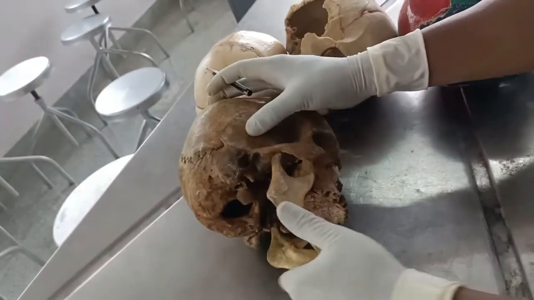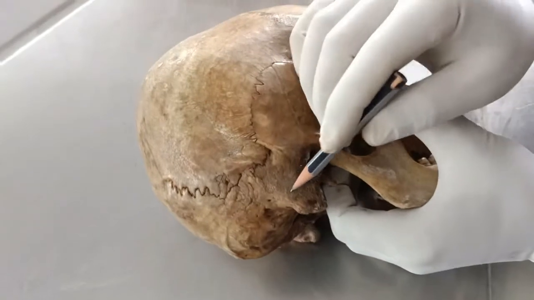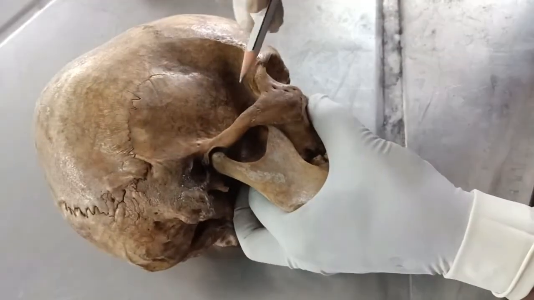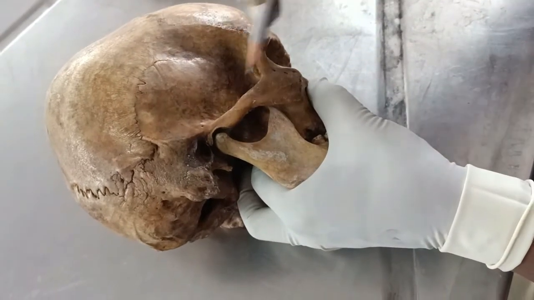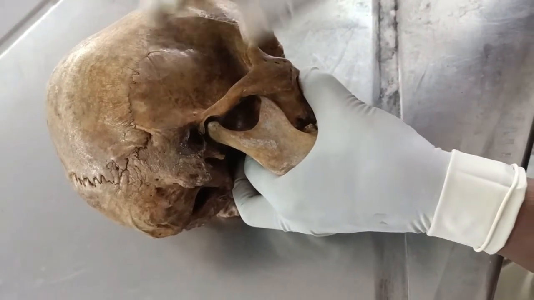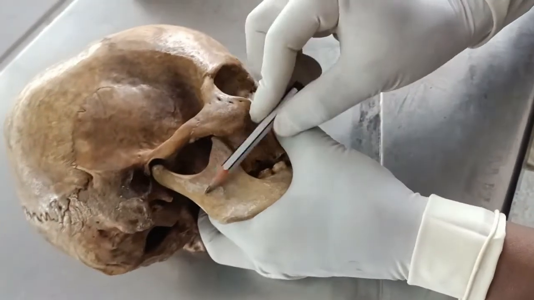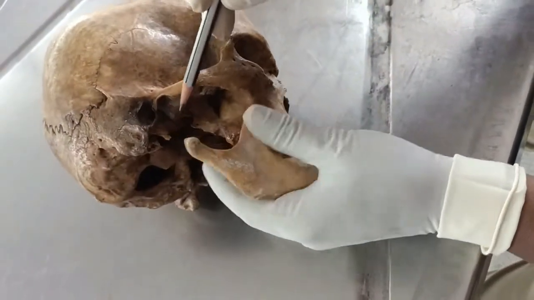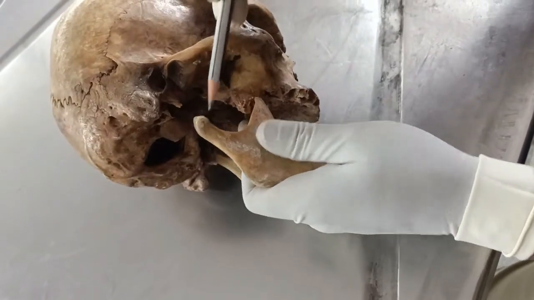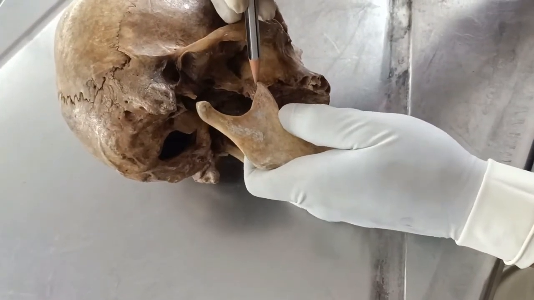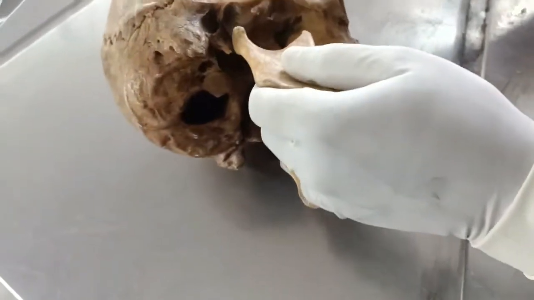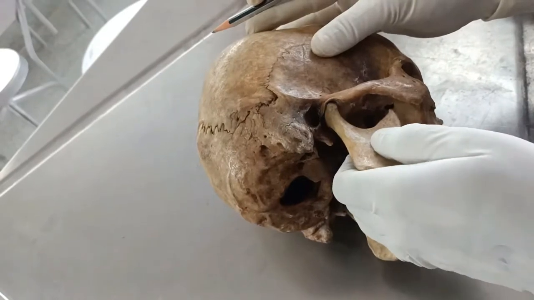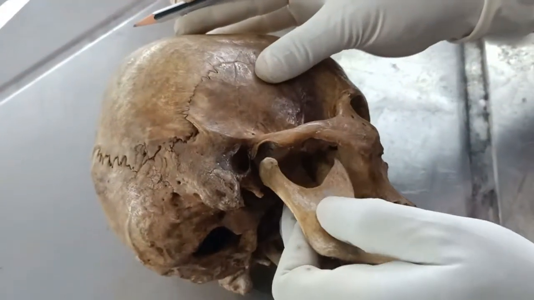A few we have already discussed. The nipple-like projection from the temporal bone is the mastoid process, and the arch formed by the temporal bone and the zygomatic bone is the zygomatic arch. And this is the ramus of the mandible. In the upper part, we can find the condyle of the mandible, and this is the coronoid process of the mandible. The condyle of the mandible articulates with the condylar fossa of the temporal bone and forms the temporomandibular joint. This is the temporomandibular joint.